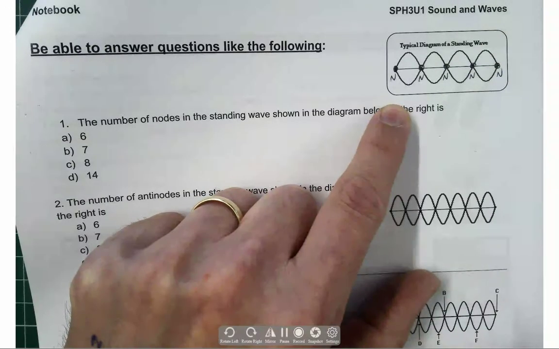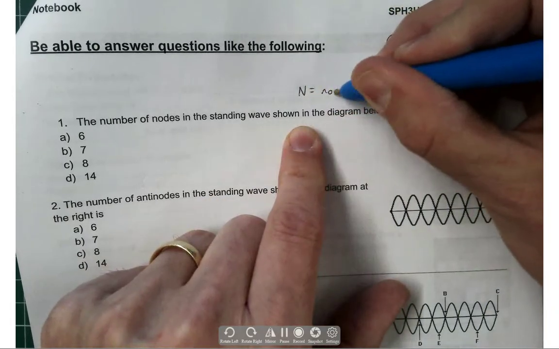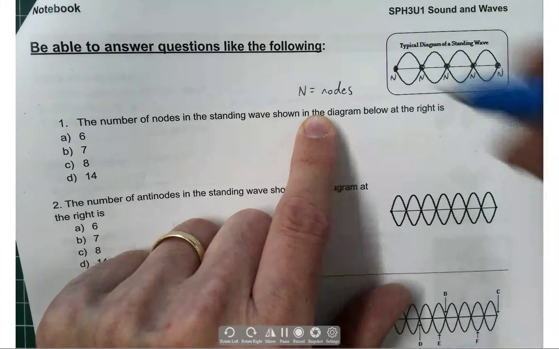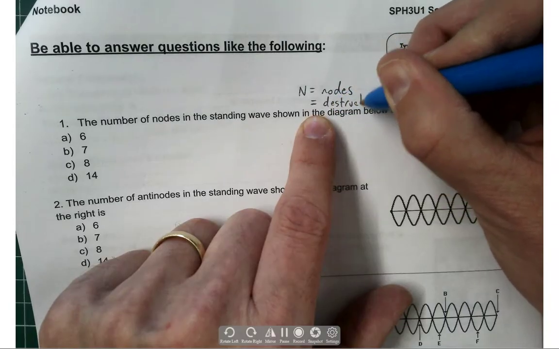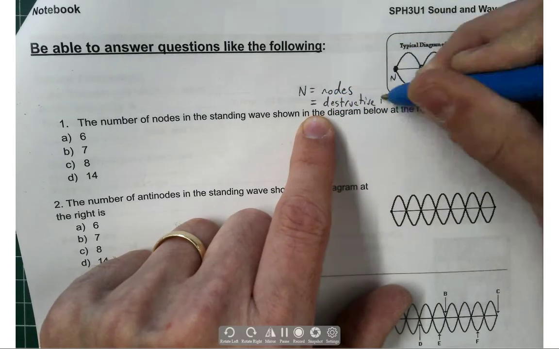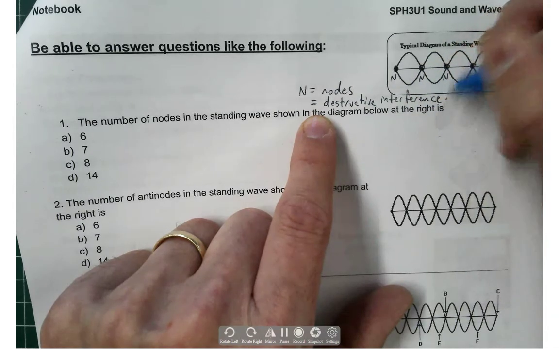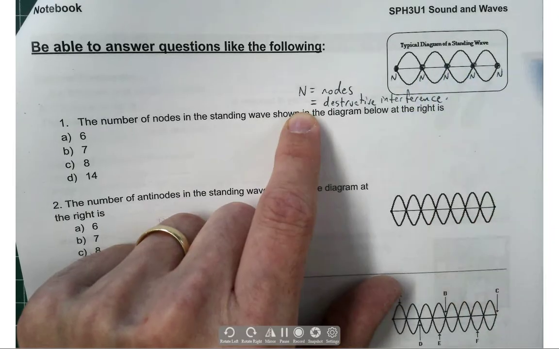There's also a thing called an antinode. Nodes are where destructive interference happens. Now, this particular diagram has 1, 2, 3, 4, 5 nodes.